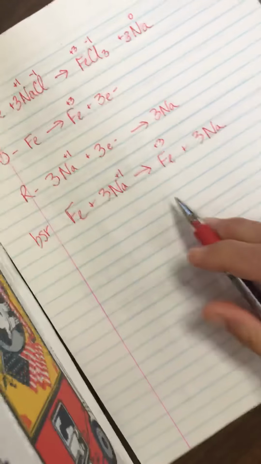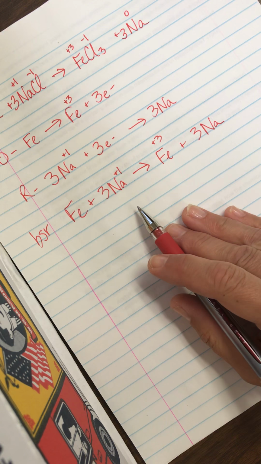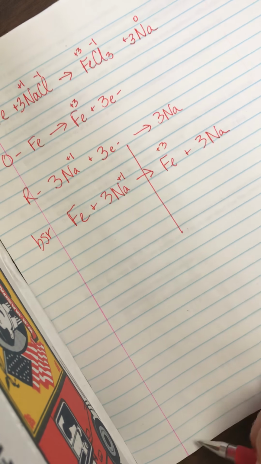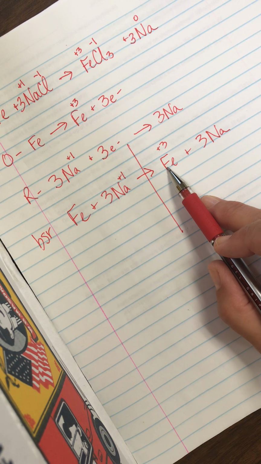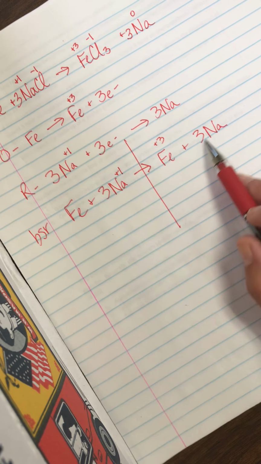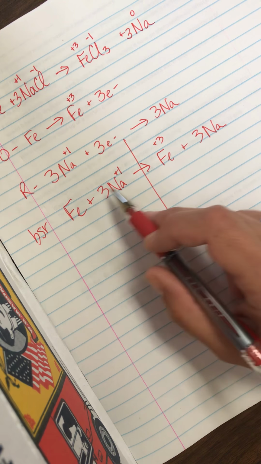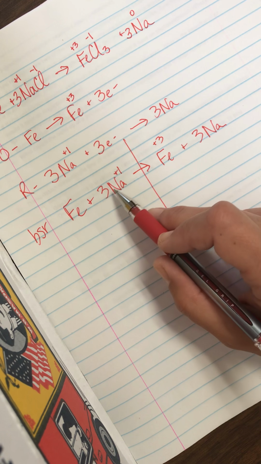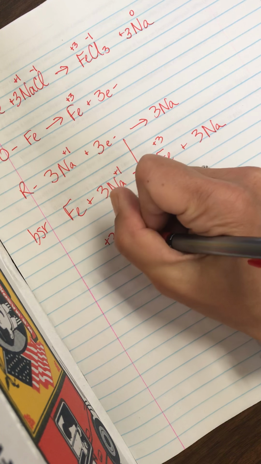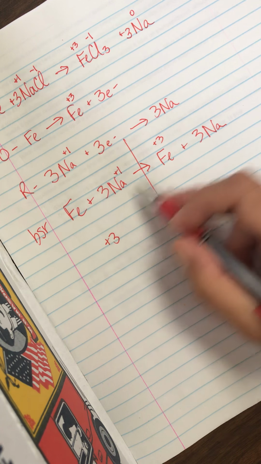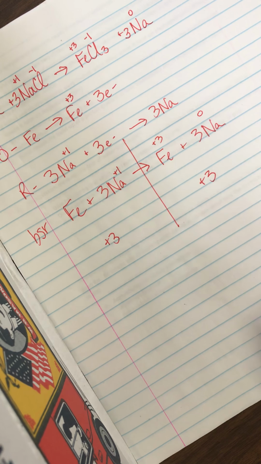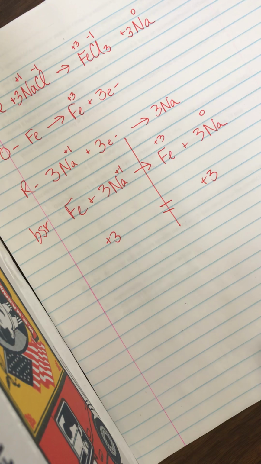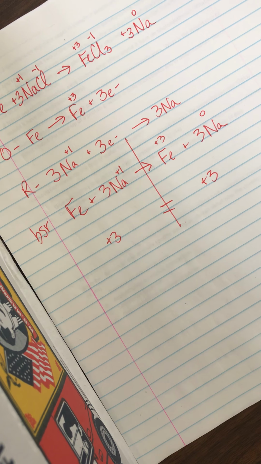And if you want to just check and make sure that this is all balanced, you go like this. I've got 1 Fe here and 1 Fe here. That's perfect. 3 Nas and 3 Nas. So my atoms are balanced. And now my charges. This is a 0 and this is 3 plus 1s. So overall on this side I have a plus 3. And on this side, this is a 0 and I have a plus 3. So I have plus 3 on this side. Those charges and atoms have to be equal to show conservation of mass and charge.